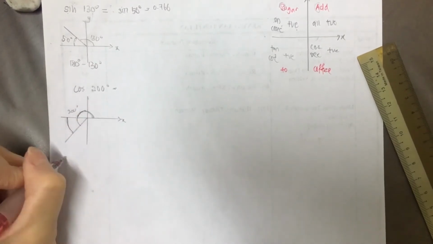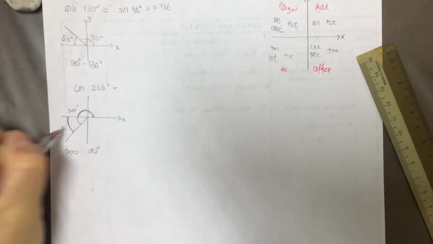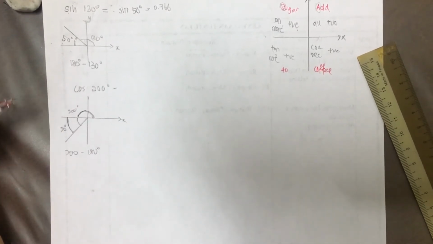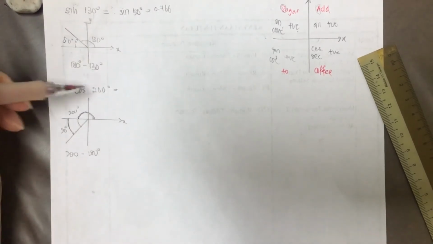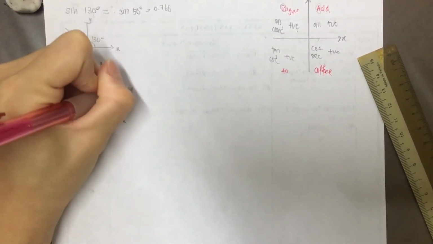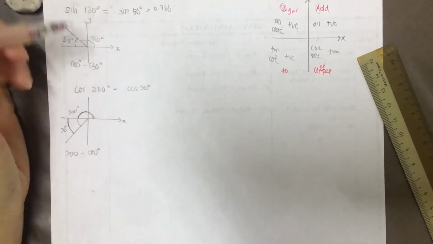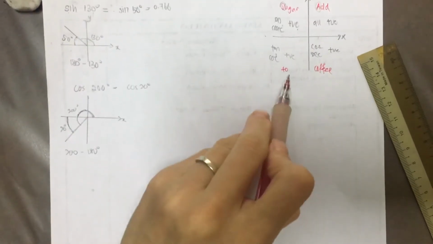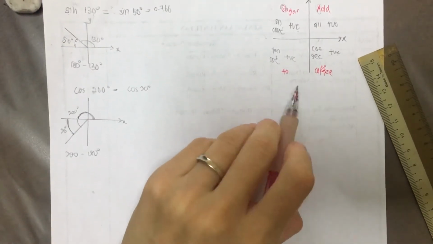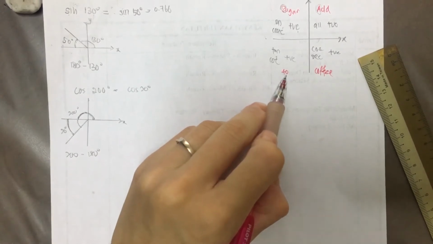So 200 minus 180 degrees, you will get 20 degrees here. So cos 200 degrees is equal to cos 20 degrees, but whether cos 200 is positive or negative depends on the third quadrant. You know that in the third quadrant only tangent and cotangent are positive.